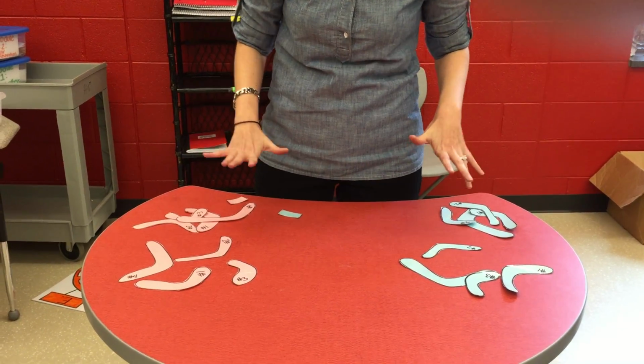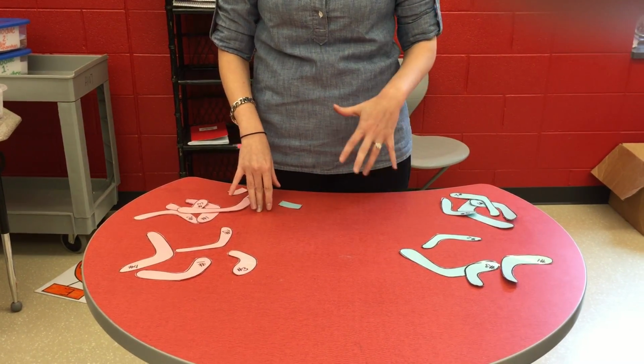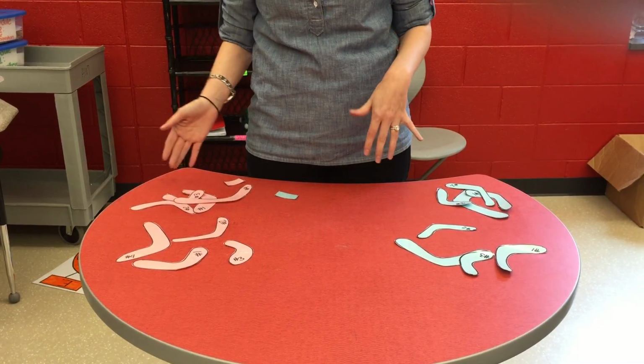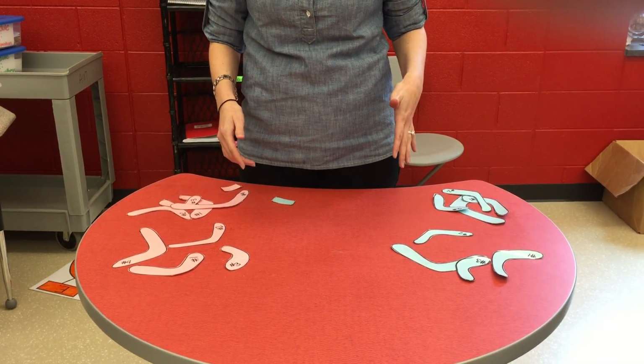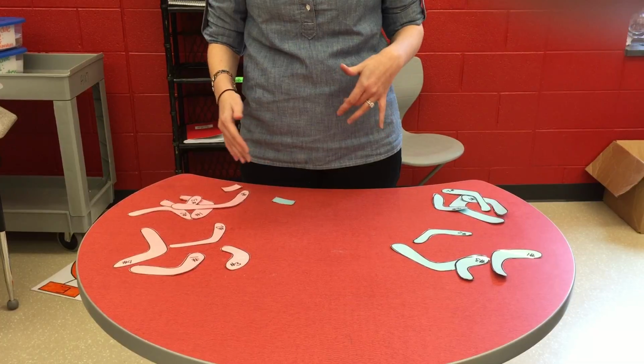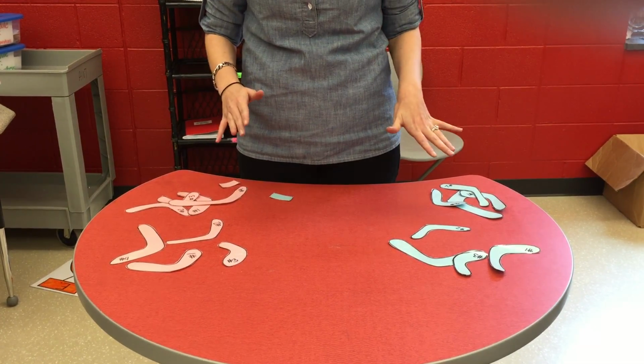Hey guys, we're going to learn about meiosis really quickly. There's two types of cell division. There's mitosis and meiosis, and we're going to concentrate first on meiosis. You'll also hear it called meiosis, so don't get confused with that.